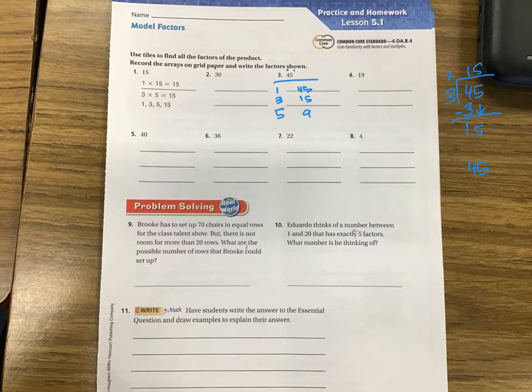What about 7? Is 7 times anything 45? No, 7 times 7 is 49. And then 7 times 6 is 42. So 7 is not. And 8? Nope, because 8 times 5 is 40. So we know that 8 is not. So we are all done finding our factors for this.